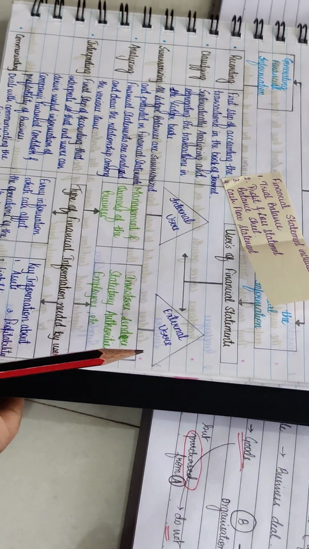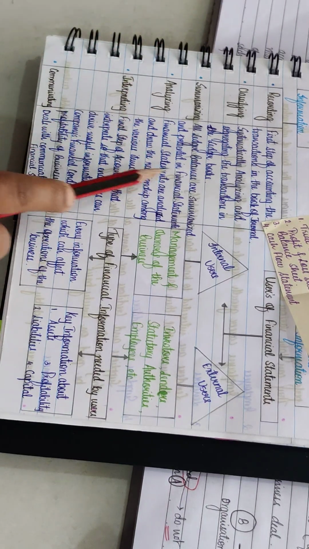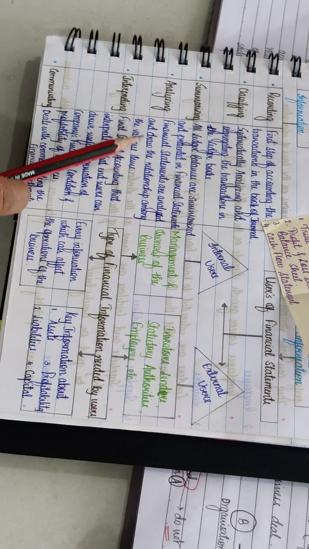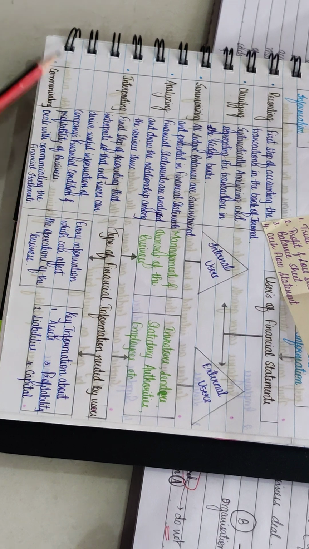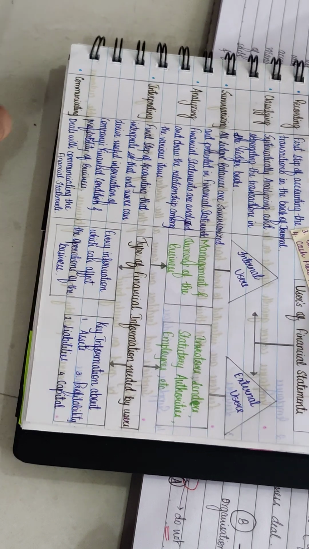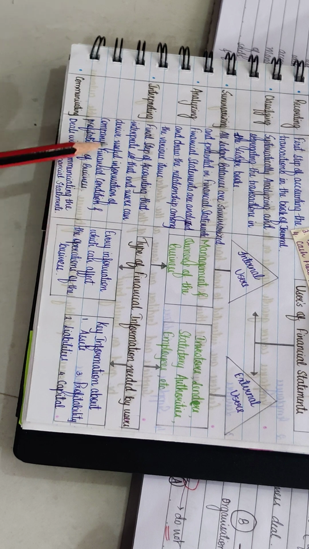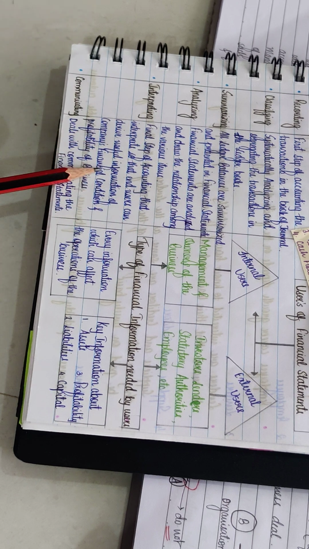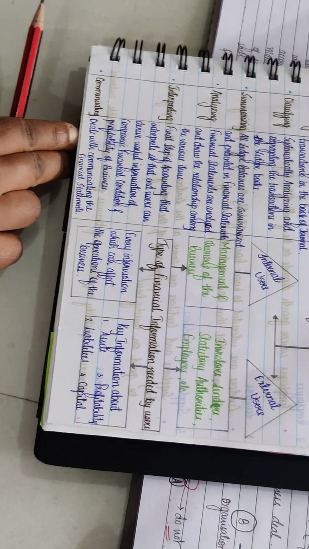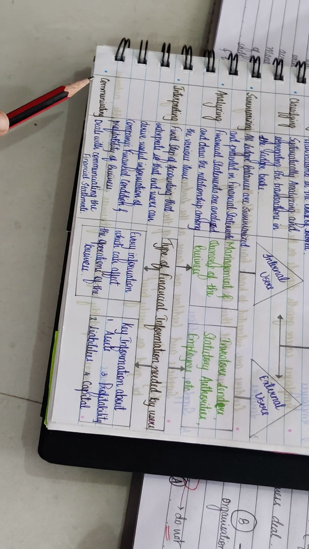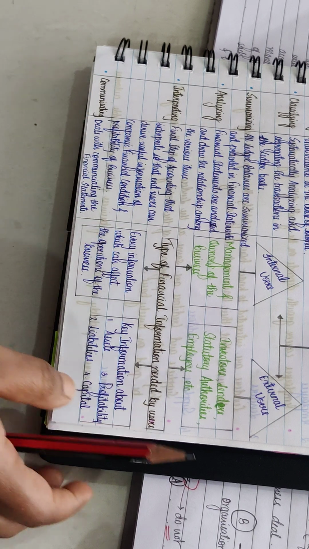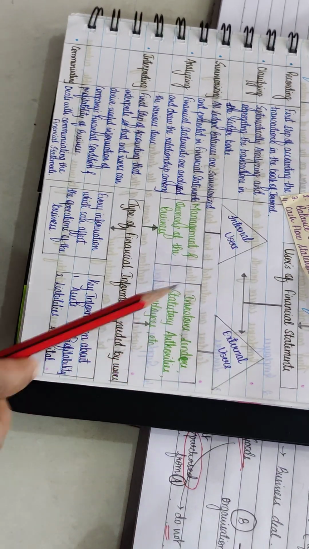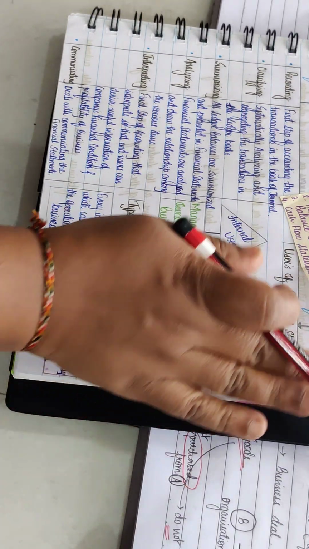Okay, then after summarizing, analyzing financial statements. These financial statements, we analyze it and draw the relationship among those items. Then interpreting, this is the final step of accounting. What we interpret? End users derive useful information of the company's financial condition and profitability of the business, whether the company is making a profit or it is going through loss. Then we communicate them to the shareholders, external users.